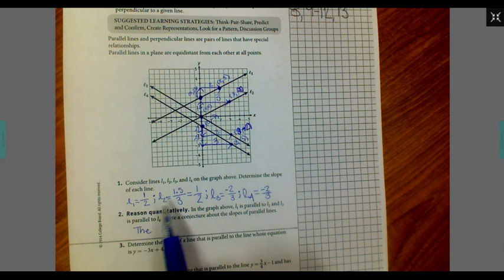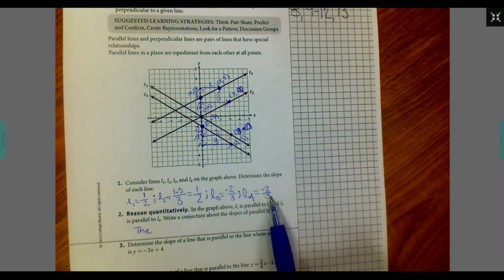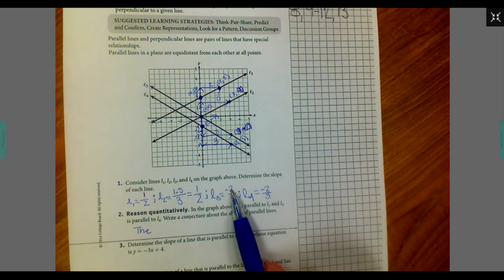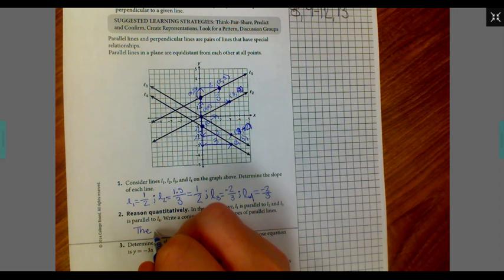Well, it's saying that L1 is parallel to L2. This slope was 1/2. This slope was 1/2. L3 and L4 are parallel. This was -2/3 and -2/3.